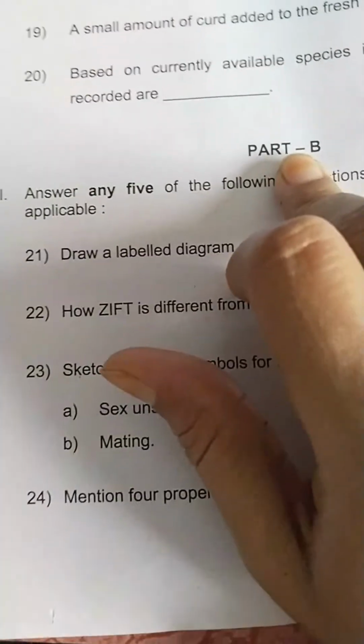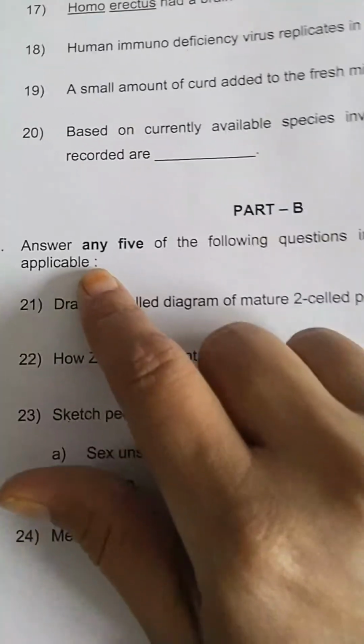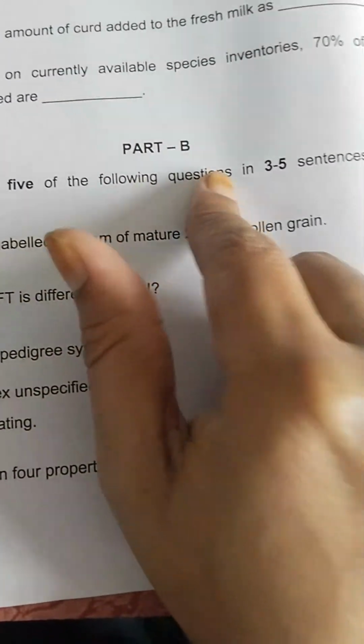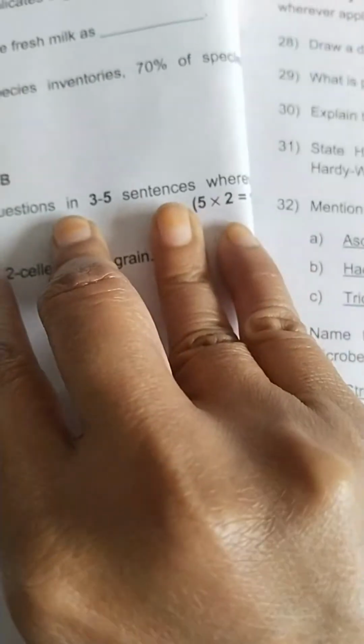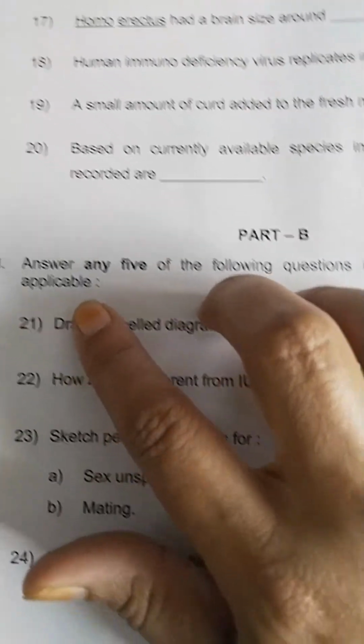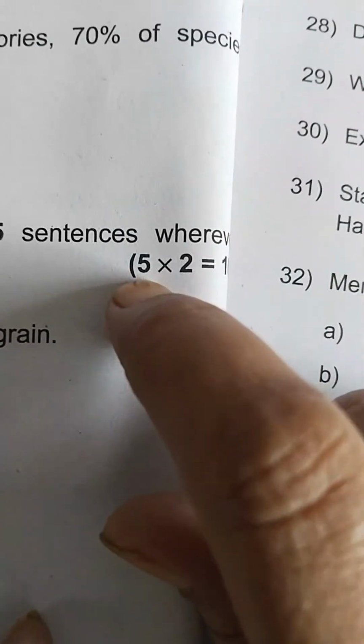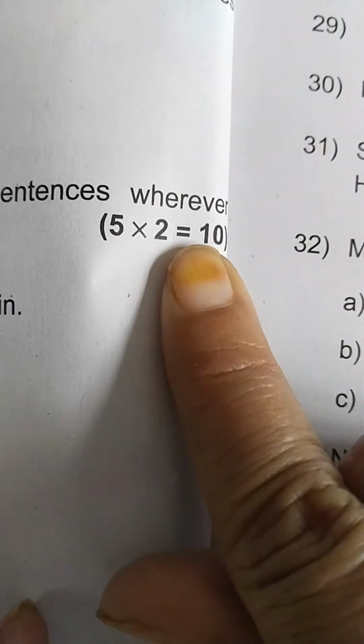Part B. What is Part B? Answer any 5 of the following questions in 3 to 4 sentences wherever applicable. So here the number of questions is 5 that we need to answer, and each question is going to carry 2 marks. So the total will be 10 marks from this part.